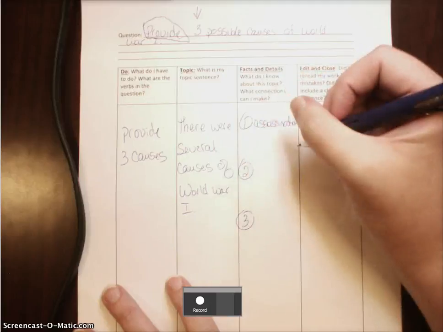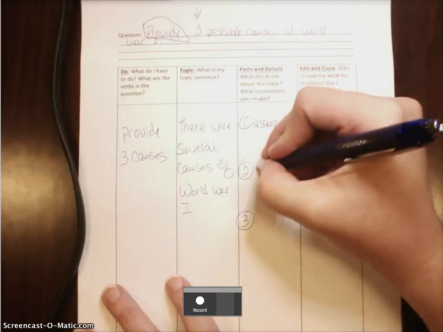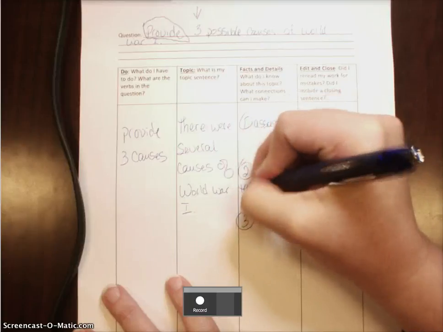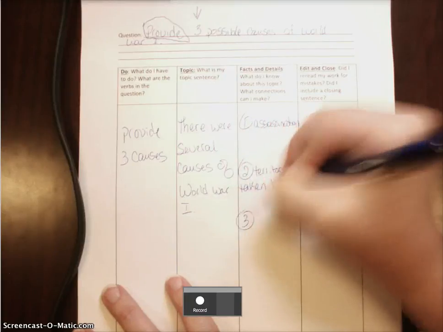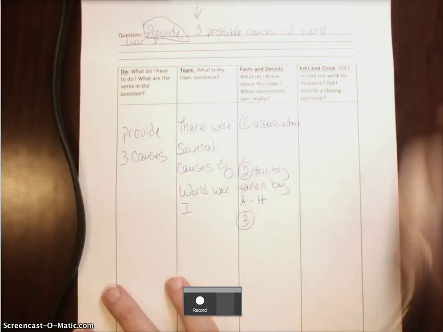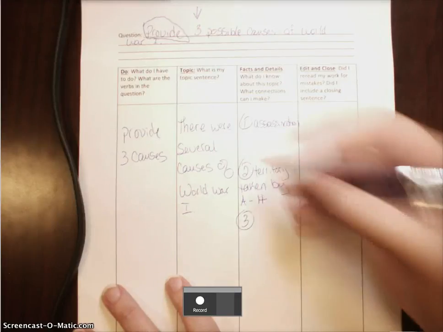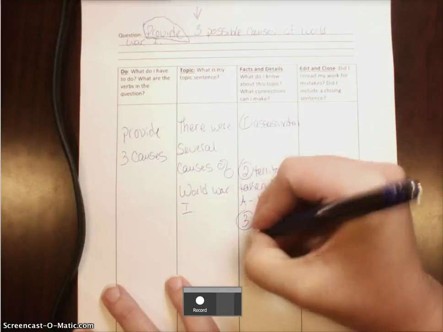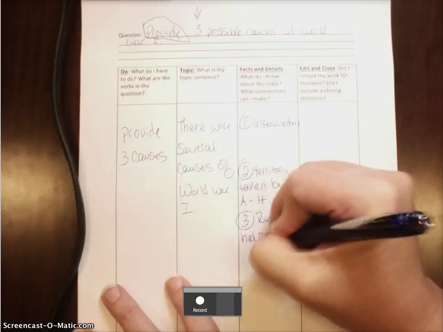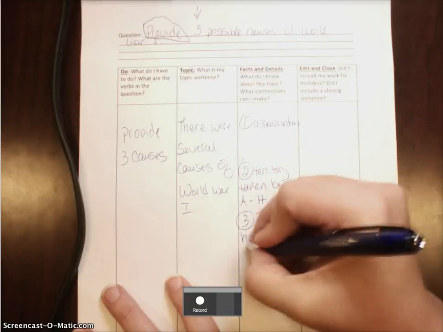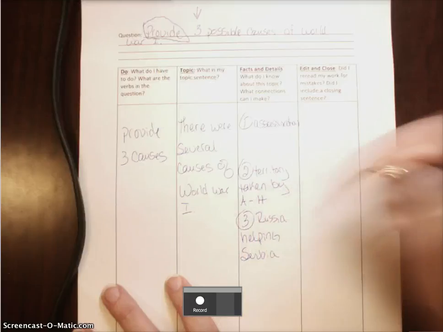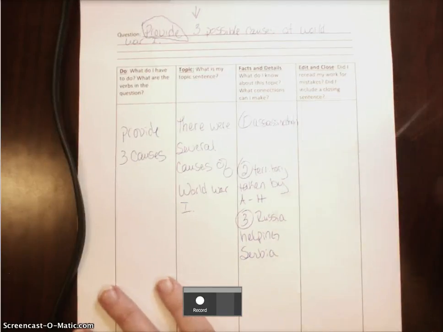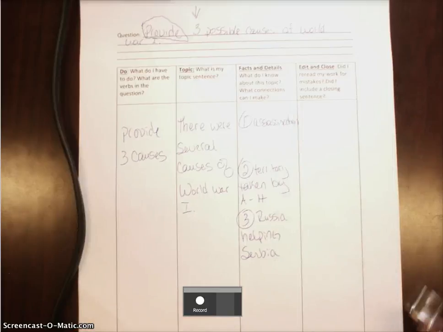Then there was territory taken by Austria-Hungary, and then Russia stepping in and helping Serbia, basically taking sides. So now I've got 3 examples that I can use.